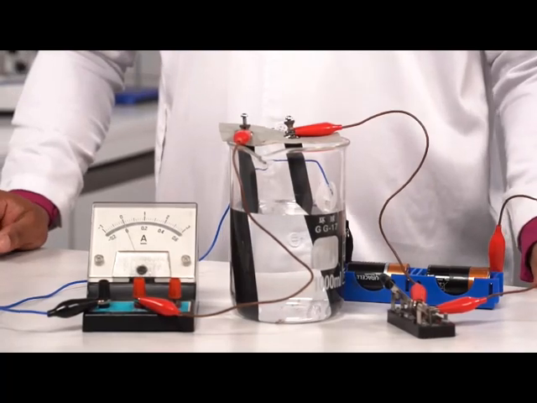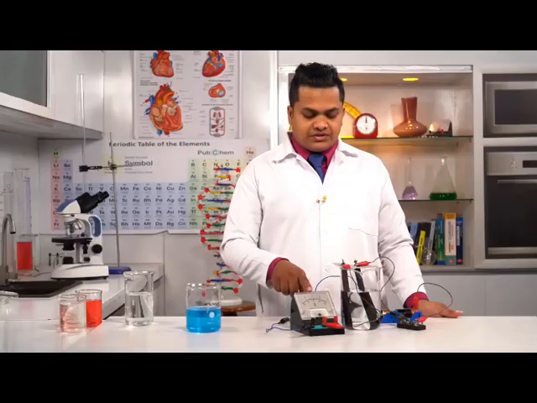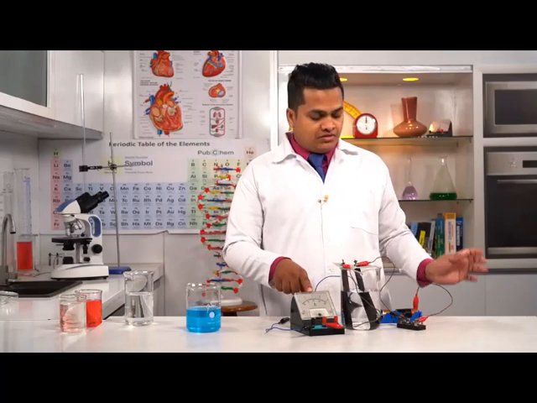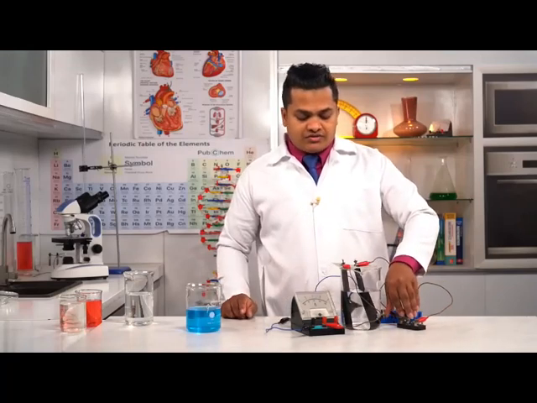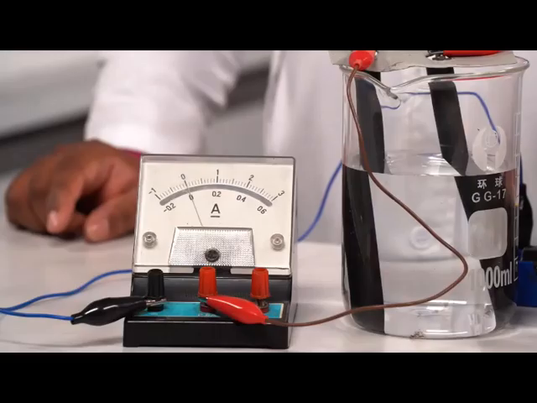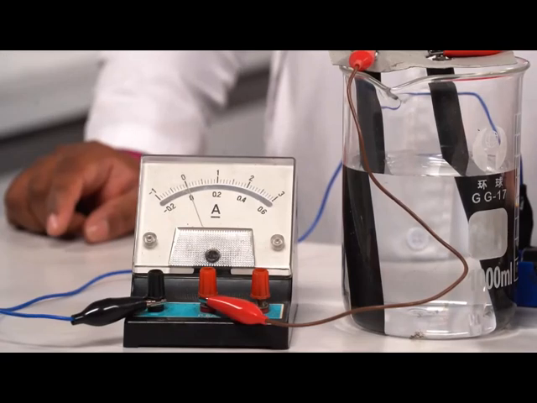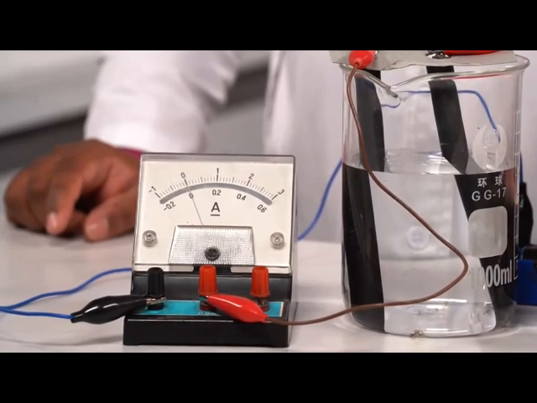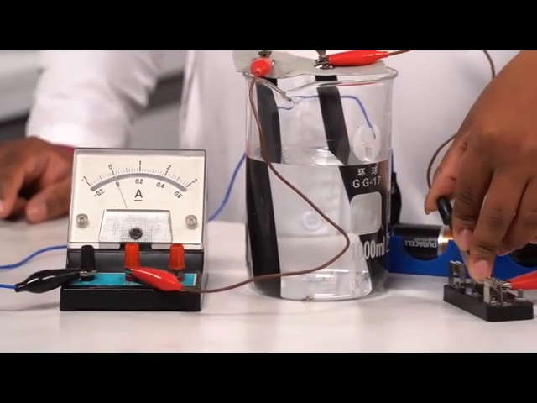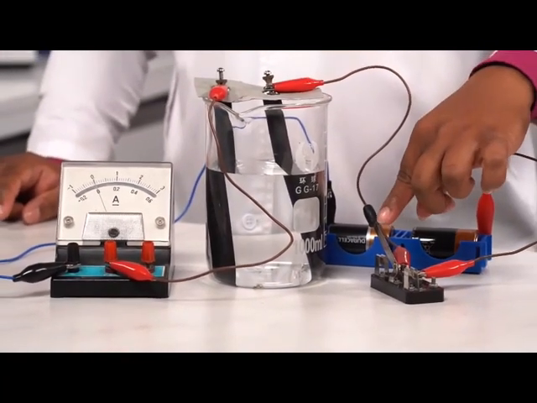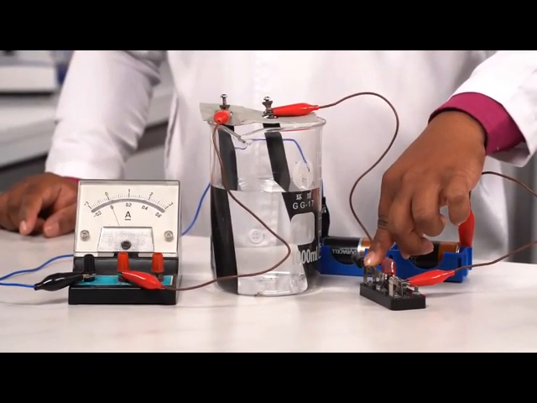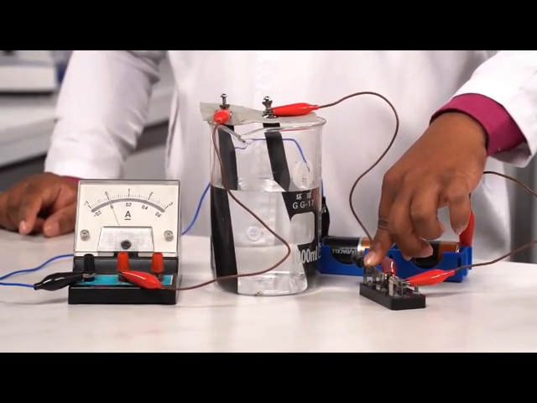So once again, there is no deflection. As you can see here, there is no such deflection in the ammeter. Even though I am going to turn on the switch, there is no such deflection within the ammeter, right?